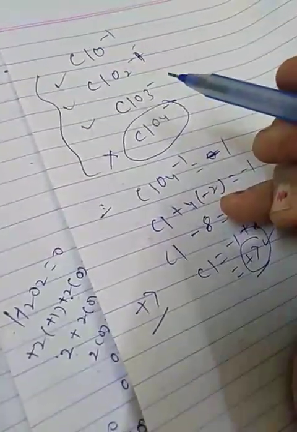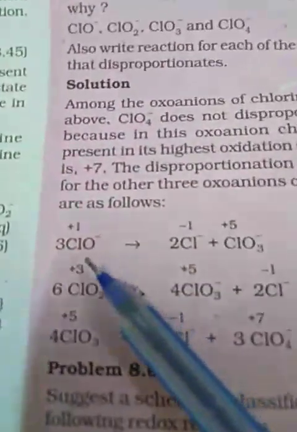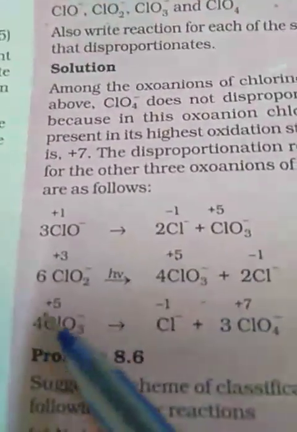So the element having the highest oxidation state will not show a disproportionation reaction. In this way you have to show the reaction for ClO minus 1 and the others.